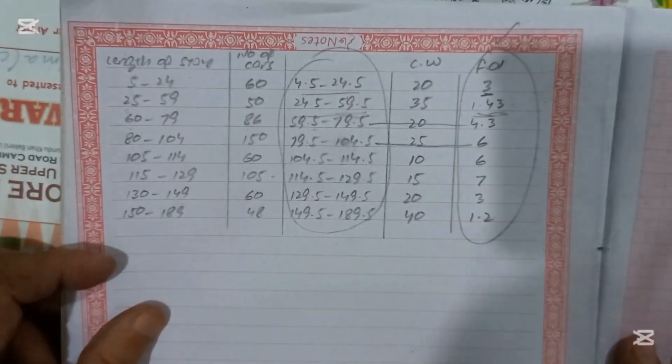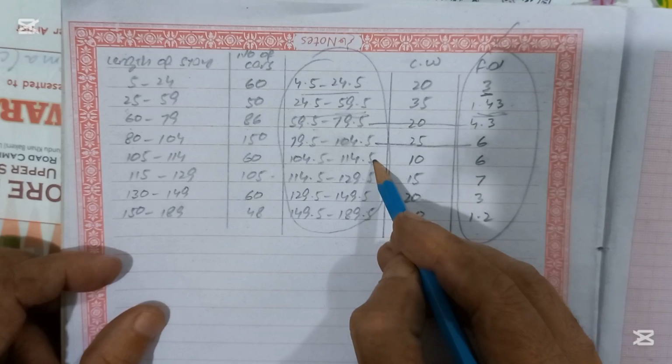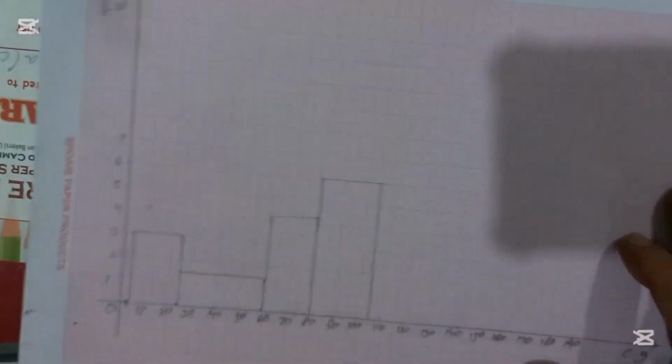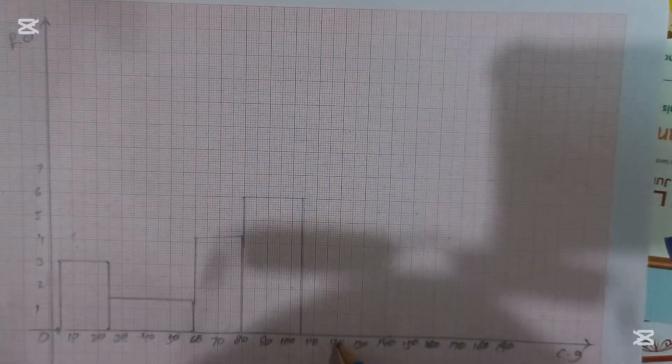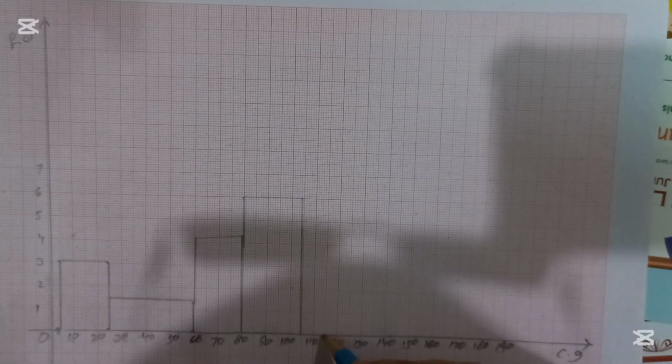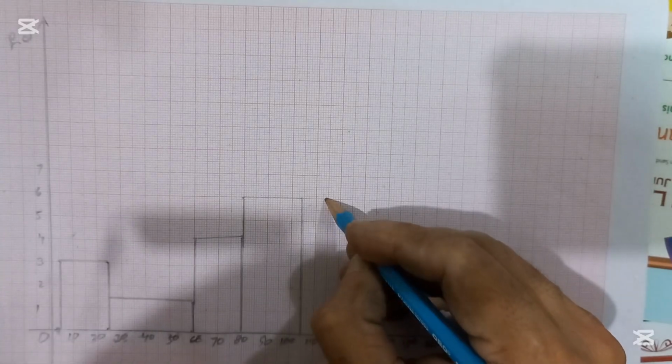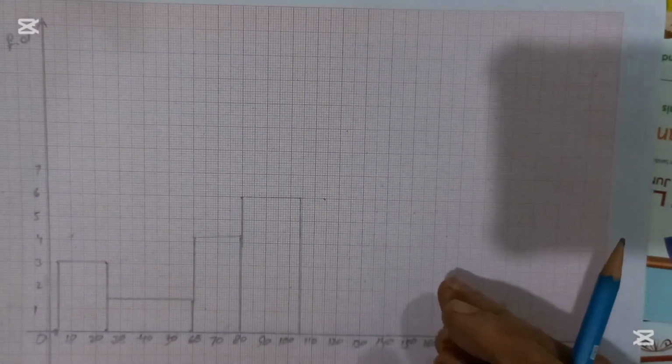Next is up to 114.5 and 6. So here is 114.5, and the height is also 6, so the height is the same.